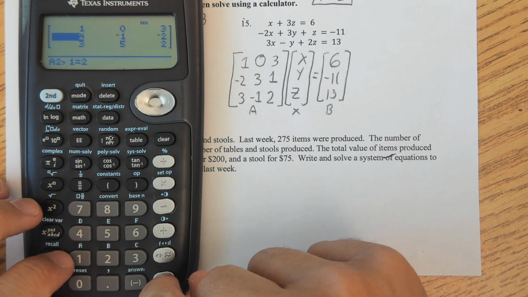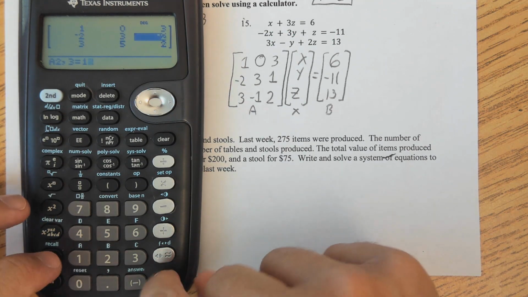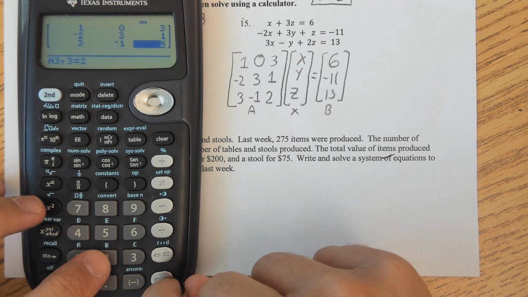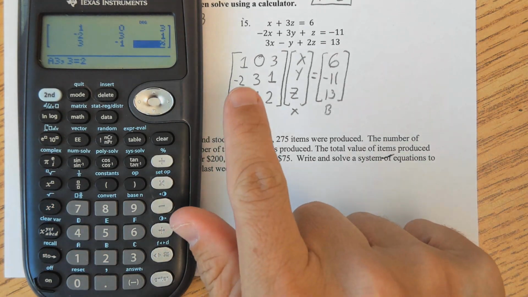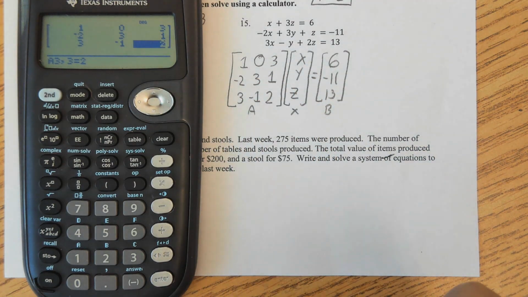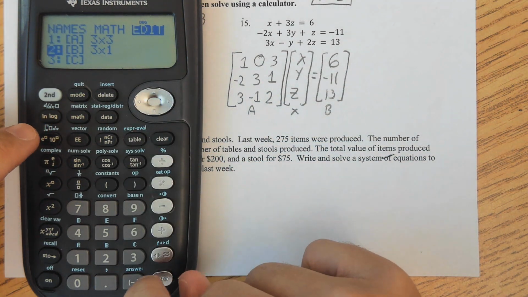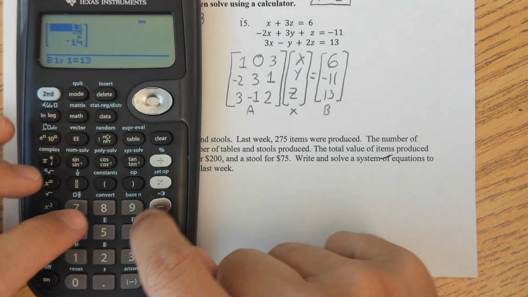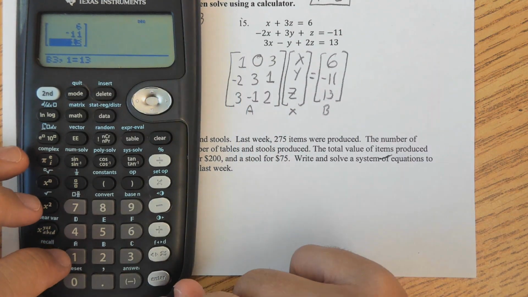So 1, 0, 3 is that first row. Negative 2, 3, 1, and then 3, negative 1, 2. So let's just make sure that is correct. 1, 0, 3, negative 2, 3, 1, 3, negative 1, 2. Good. Second math, because now I need to scroll down to B. Go all the way over to edit, go down to B, hit enter on the 3 by 1. And let's plug that in. So we're going to have 6, negative 11, 13.